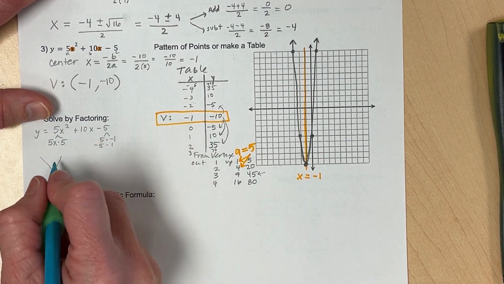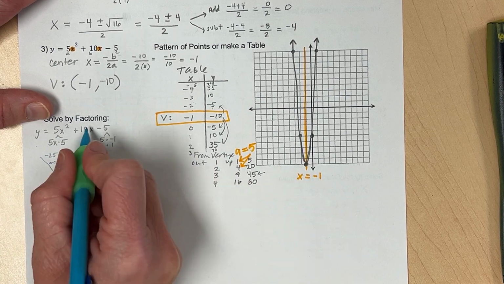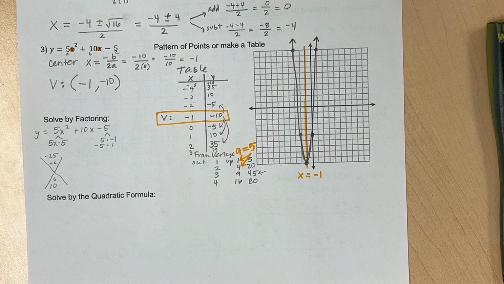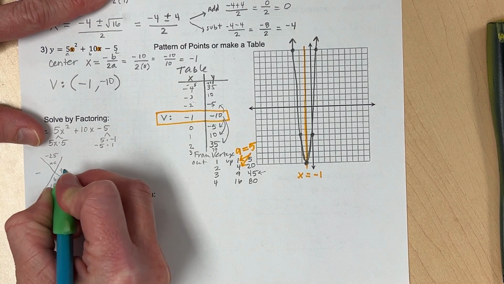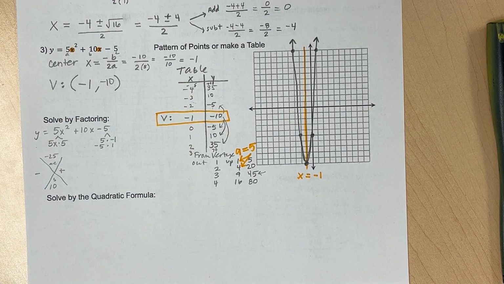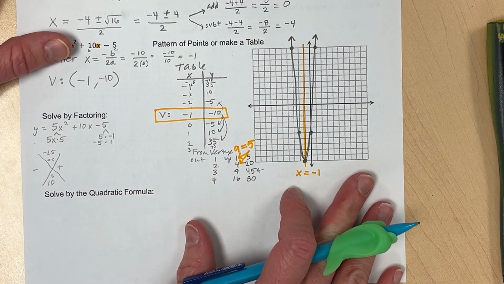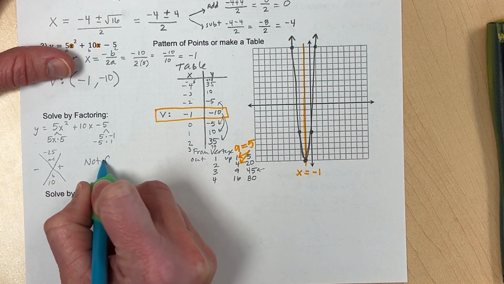A times C, I put at the top of my big X, which would be -25. 10, your B term, goes at the bottom. Can you think of any two numbers that multiply to make -25? You need a negative and a positive that will add to make 10. I'm telling you, you can think all day. It's not going to work. You can try all these possibilities. It's just not going to work. This is not factorable.